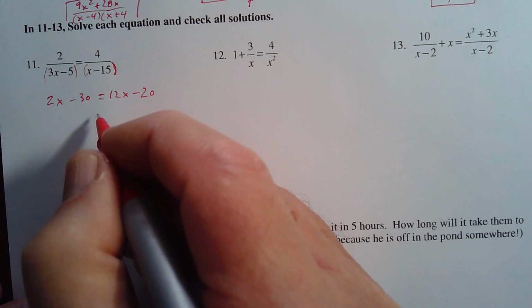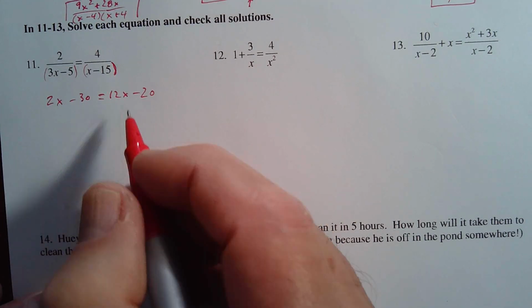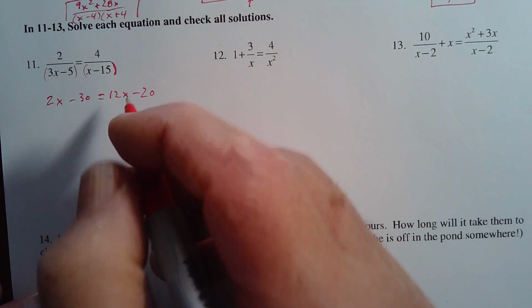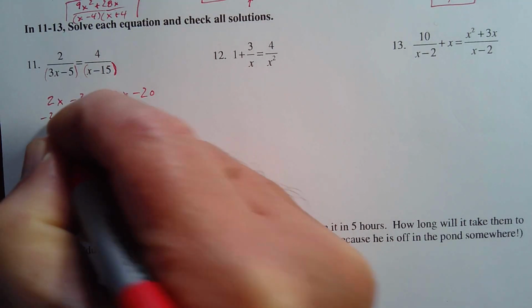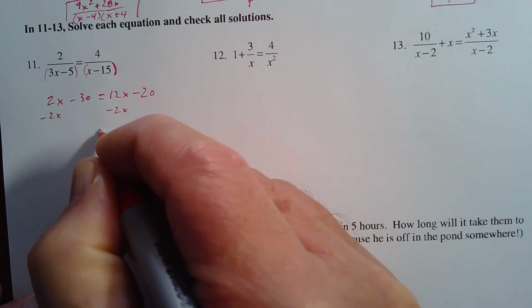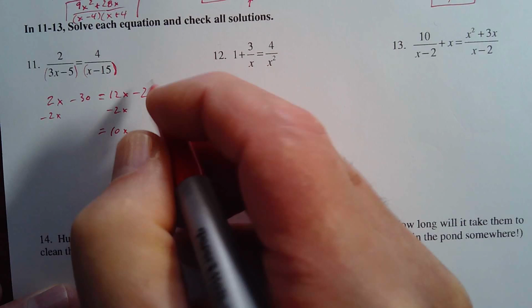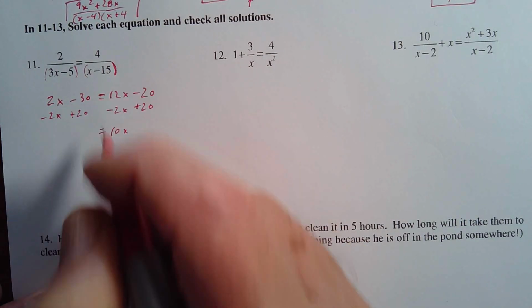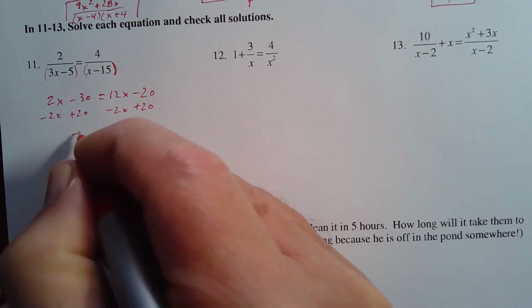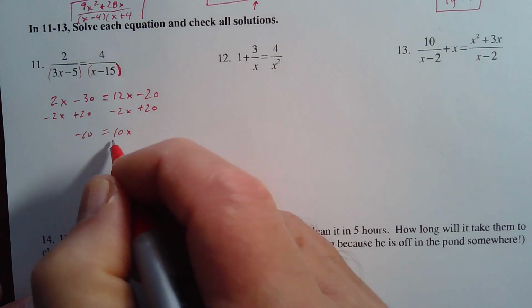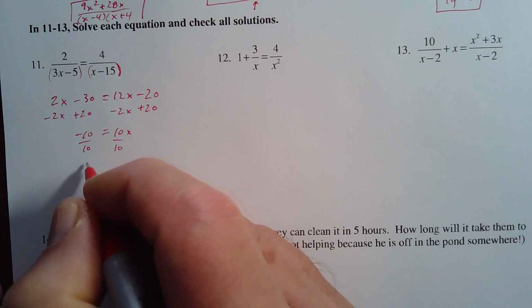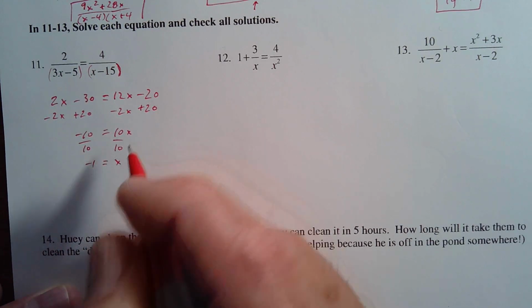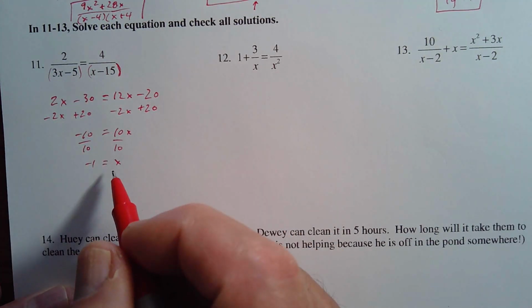And now it's a simple line problem, getting numbers to one side, variables to the other. I would probably subtract 2x from both sides. That'll get me the 10x here. And then at the same time I'm going to add 20. And that gets me a negative 10. Divide away the 10, and I get negative 1 to be x. And that's the only possible answer, but we don't know it works yet.